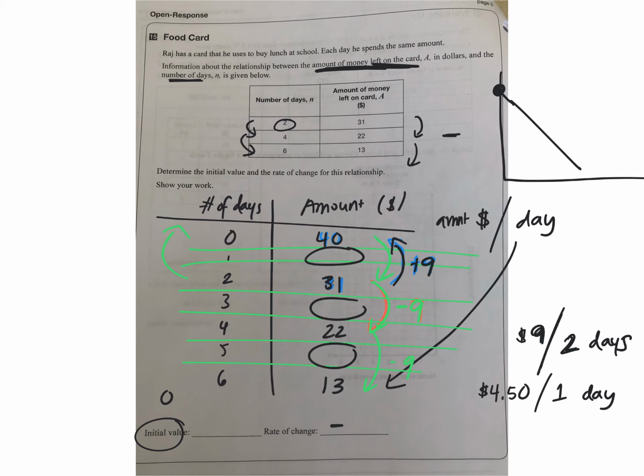So let's fill in the blanks. Every day he is losing $4.50. So we're going to subtract $4.50. What's 40 take away $4.50? 35.5, so $35.50. Let's see if this is true. Everyone look here. Is 35.5 take away 4.5 equal to 31? Did that work?